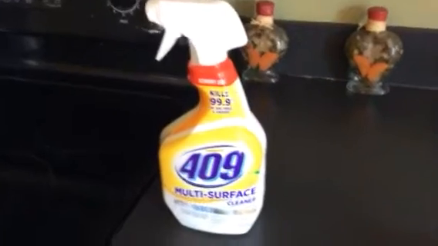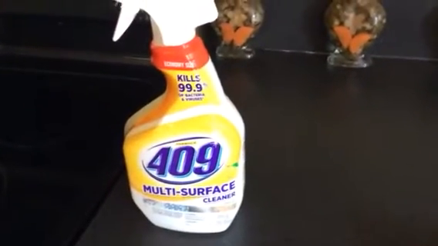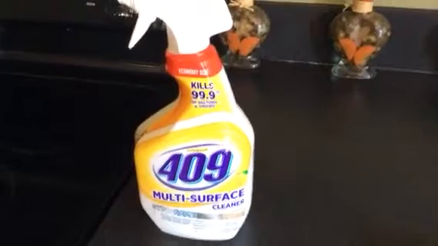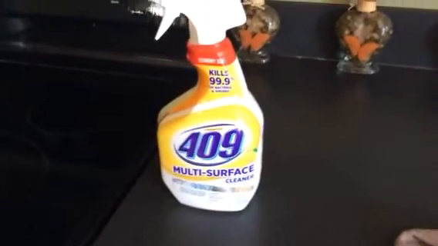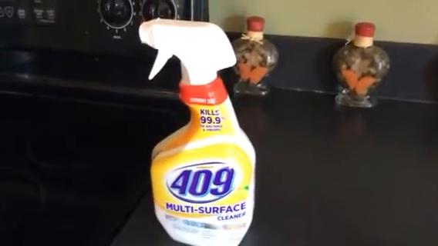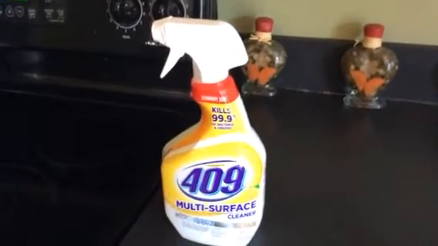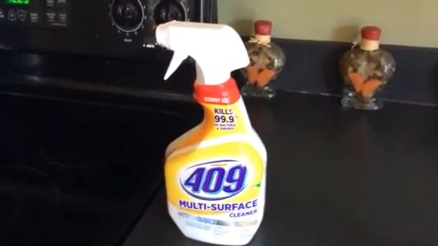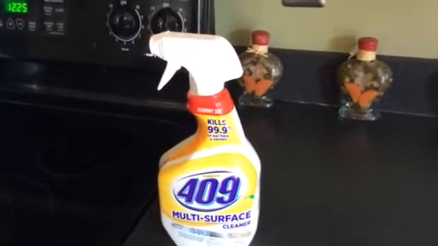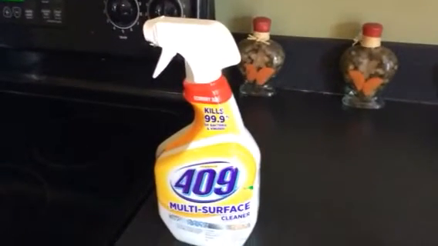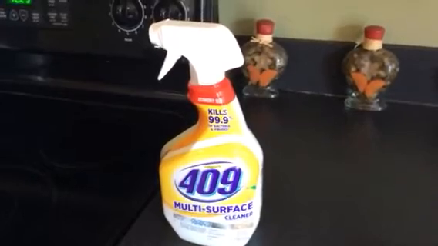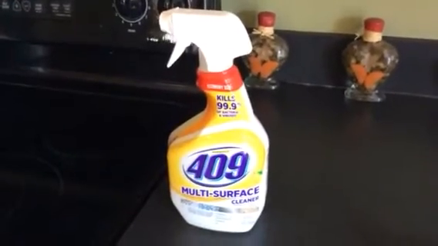Now, as you can see, I'm using the 409 multi-surface cleaner that kills 99.9% of bacteria and viruses. A bacteria and virus is a pathogen. There are several different types, but when you're doing residential or commercial cleaning, you're normally going to run across those two, and they are the ones that you're going to have to pay the most attention to. So when you're doing a deep clean, you want to make sure at the very least you do a lot of disinfecting with the touch points.